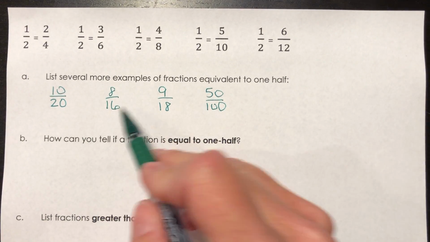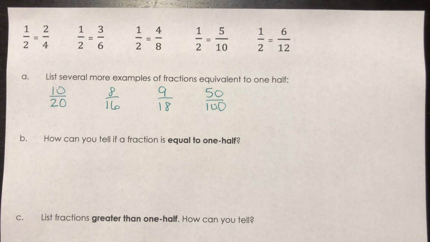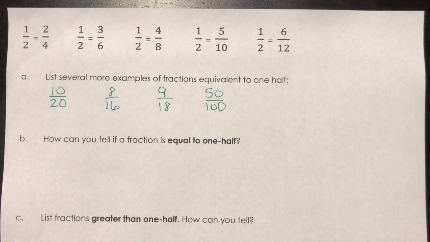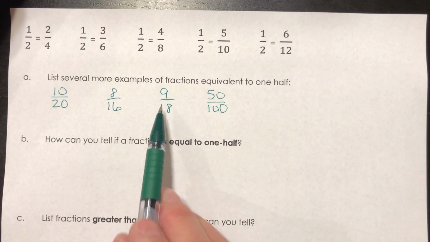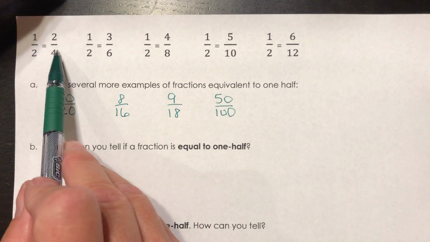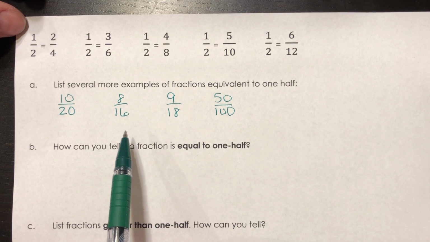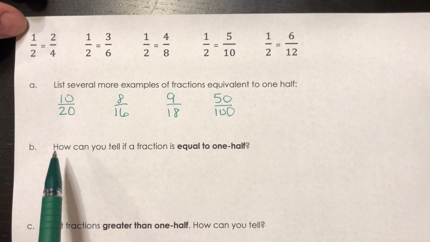Okay, now in looking at these, they aren't on my fraction bar diagram, but I know that they're equivalent to 1/2. And we're going to end up having some pretty big discussions in class. And if you missed today, we'll continue to talk about it and come back. So it'll be a big topic of conversation. Letter B says, how can you tell if a fraction is equal to 1/2? So take a look at all of these fractions that are equivalent to 1/2. And I want to see what you notice about the numerator compared to the denominator.